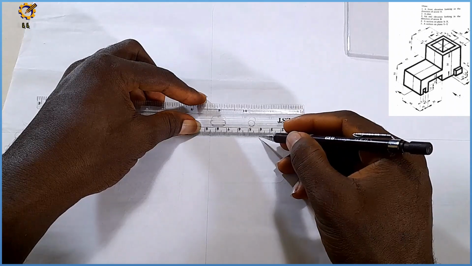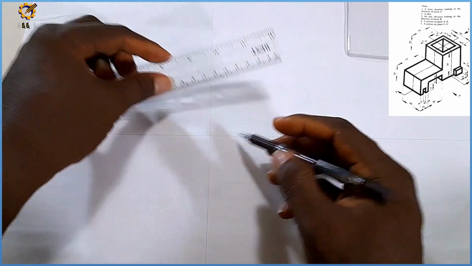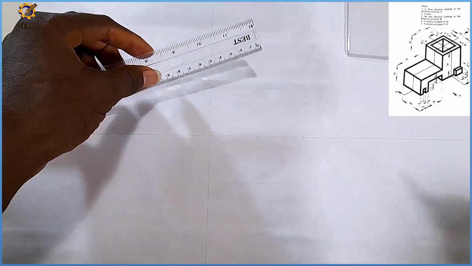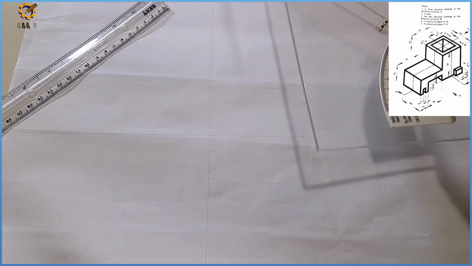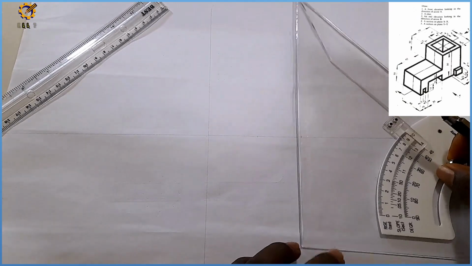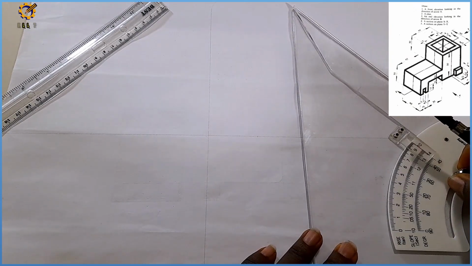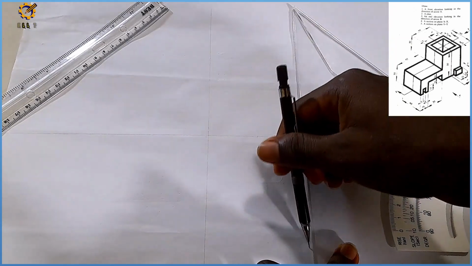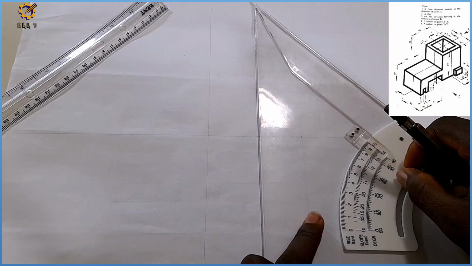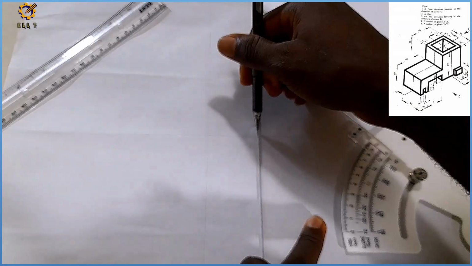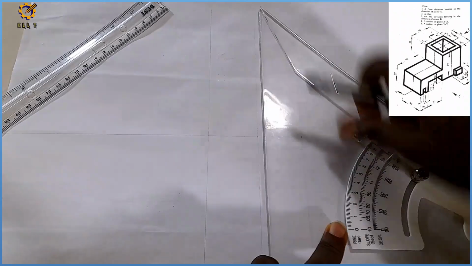Then I'm going to measure that mark 40 from the right. So here to here is 45, here to here is 40. I've measured that, so I'm going to project those two areas vertically like this, from top to bottom, and this mark also, from bottom to top.